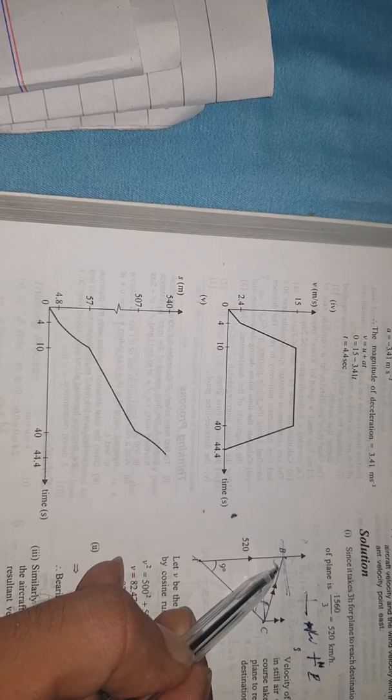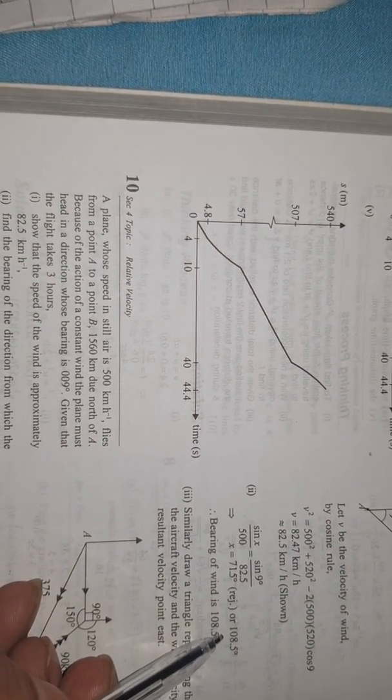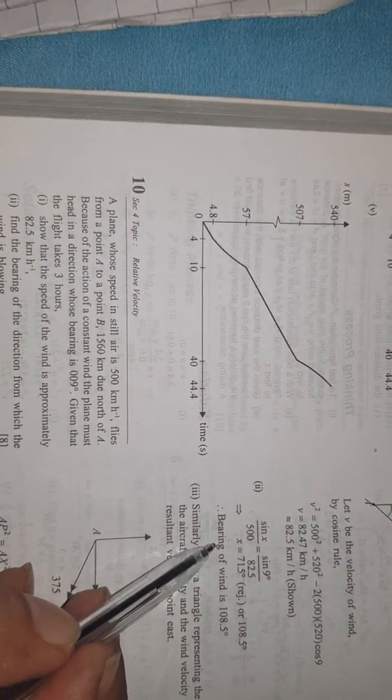You can easily use sine rule or cosine rule to calculate this angle. If you subtract this angle from 180, because bearing means angle starting from north this way, you will have this angle, and this is the bearing, and he calculated here 108.5 degrees. This is the bearing of the wind.